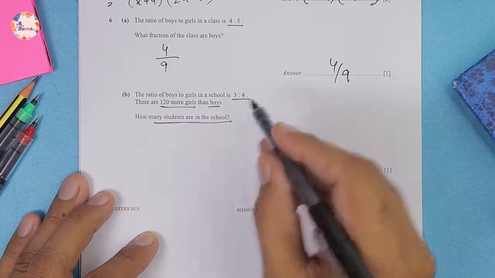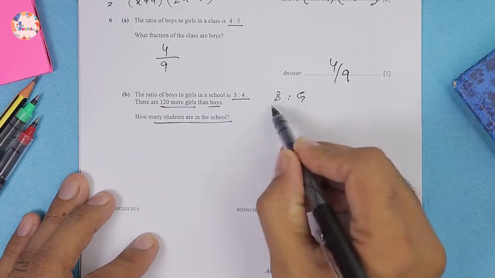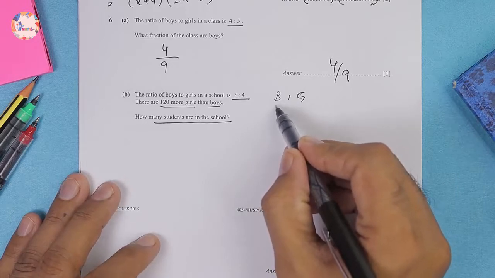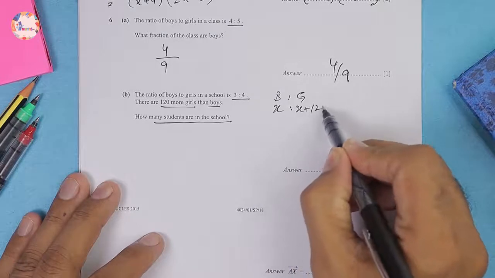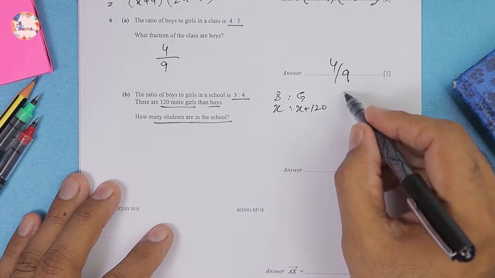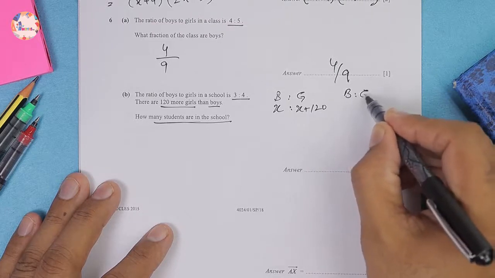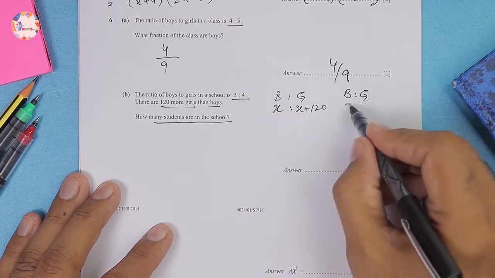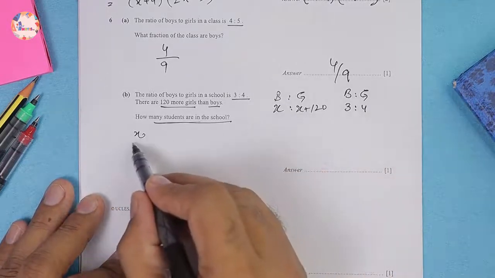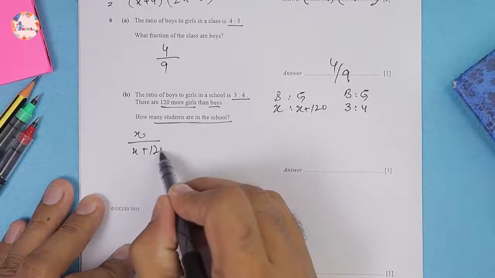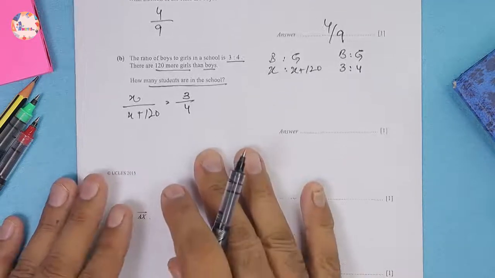So first boys and then girls, and this ratio is x over x plus 120, and we know that the ratio of boys to girls in the school is given as 3:4. So we can write in fraction x over x plus 120 is equal to 3/4, and we cross multiply.